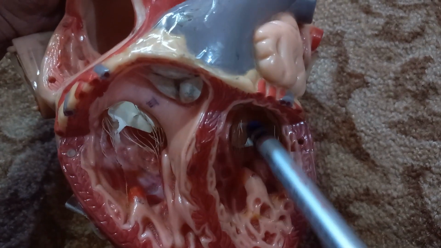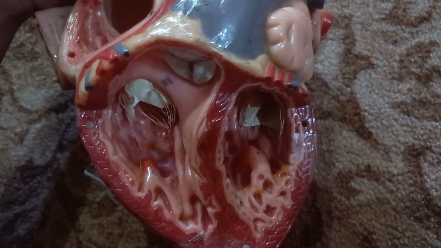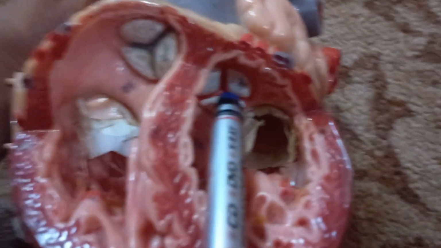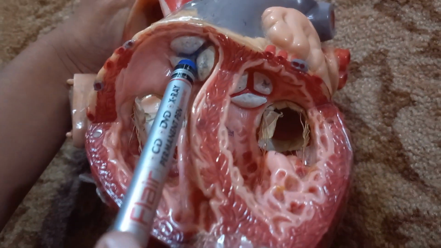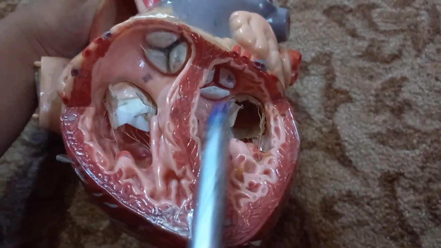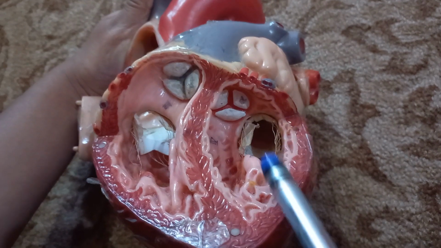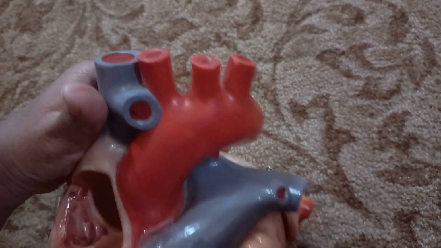This allows the blood to be poured downwards, and from here the blood will be passed through another valve. Both of these valves have semilunar structures, that's why they are also called semilunar valves. From the left ventricle the blood will be passed to the aorta, and from the aorta the pure blood is distributed throughout the body.